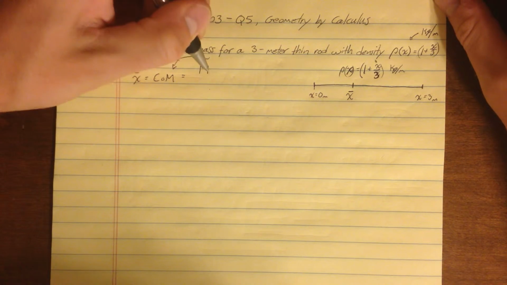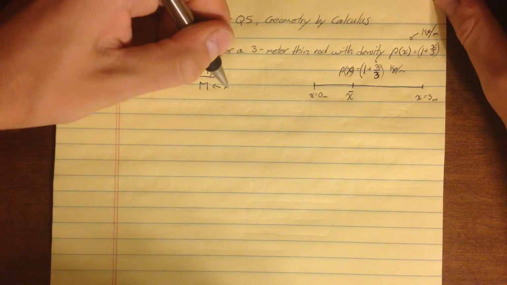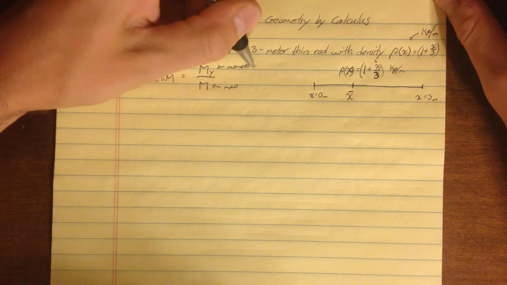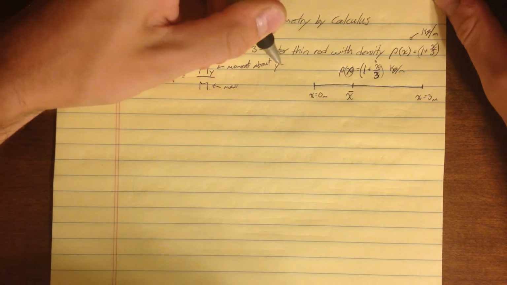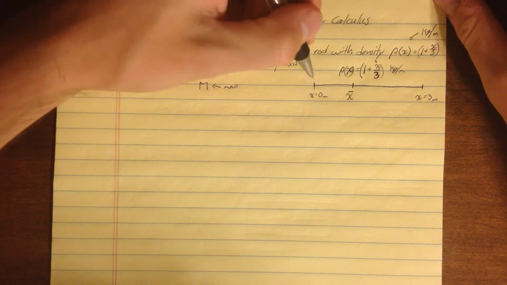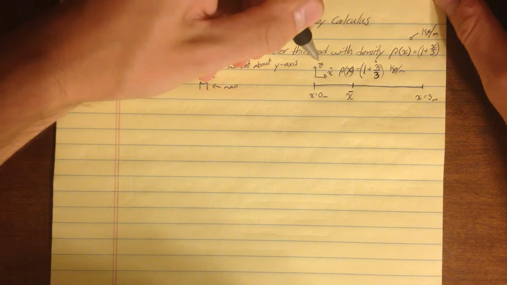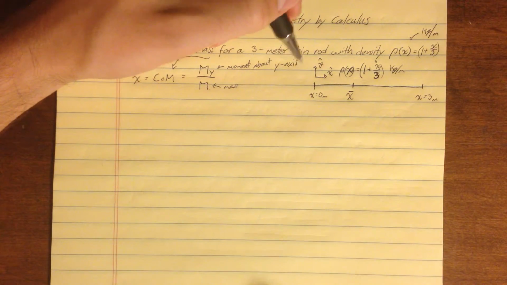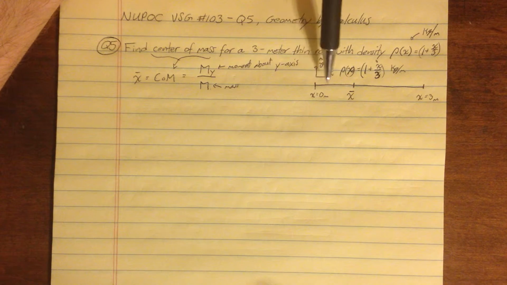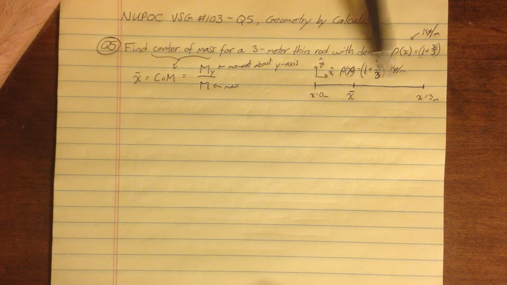equals the moment about the y-axis divided by the total mass. So this is mass, this is moment about the y-axis. So if we're looking for x bar, why are we using moment about the y-axis? Well, if this is our x hat direction and this is our y hat direction, x bar determines how this shape would rotate about the y-axis, because it's laying on the x-axis itself.